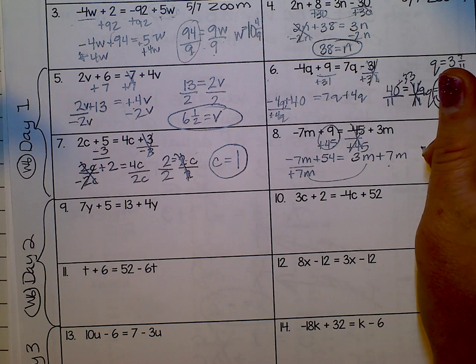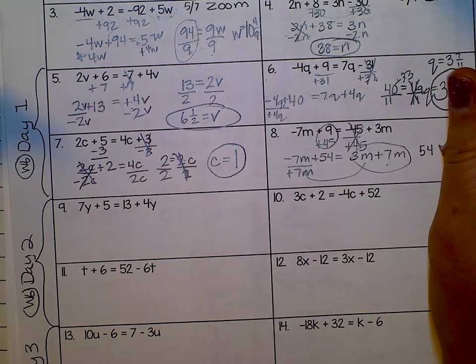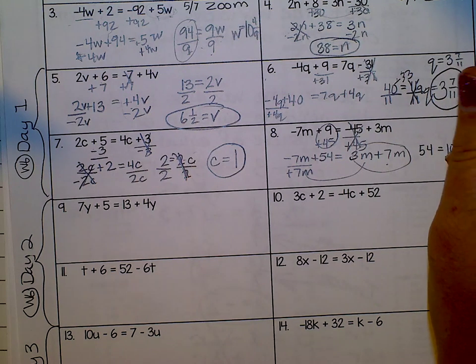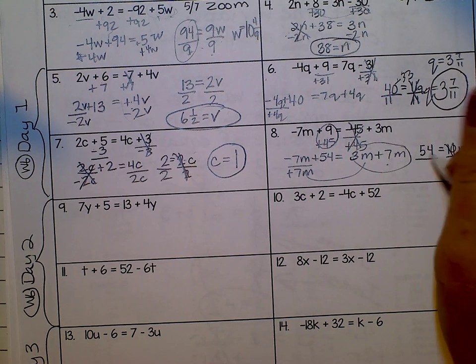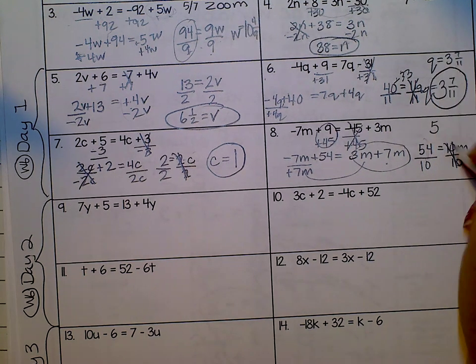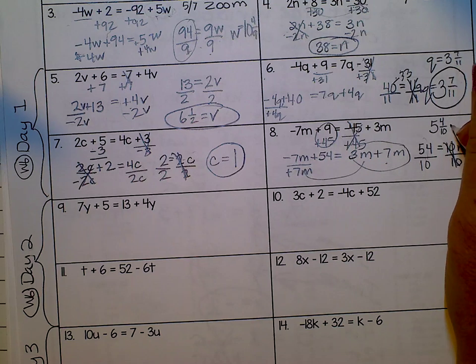So we have 54 equals 10m. And now we divide to cancel that out. 10 goes into 54 5 times with 4/10 left over.